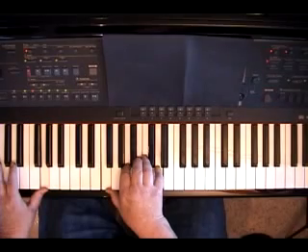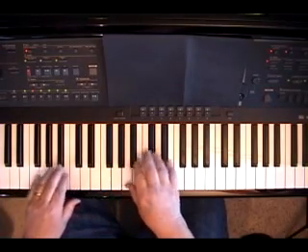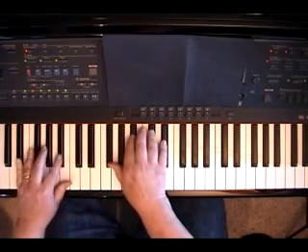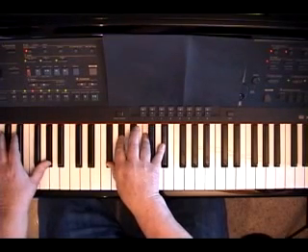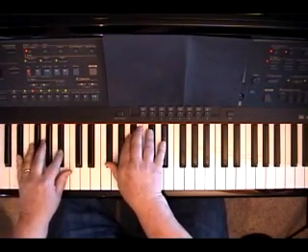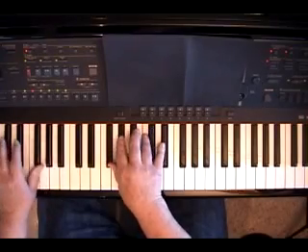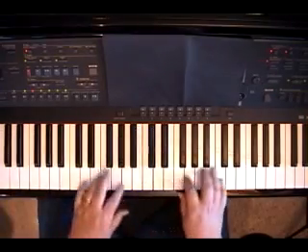So for any 7th chord, no matter what it is, you can go down a 4th and substitute a minor 7th and then resolve back to the chord. By the way, you don't have to resolve back to the chord, but usually that's the case. So you have this kind of feeling.